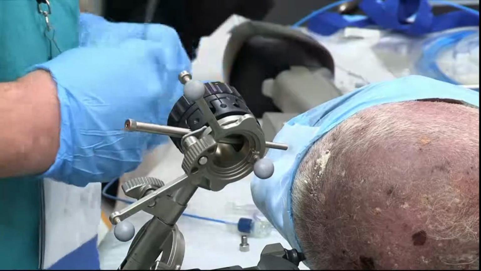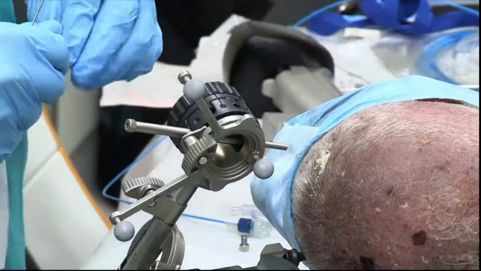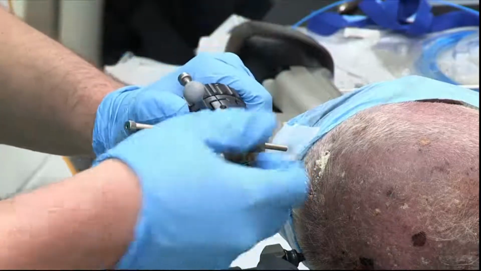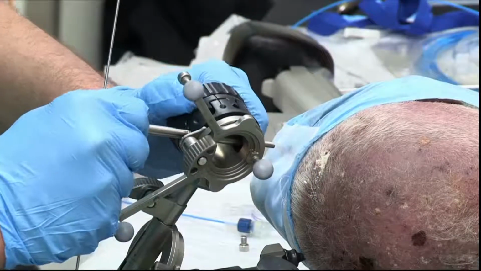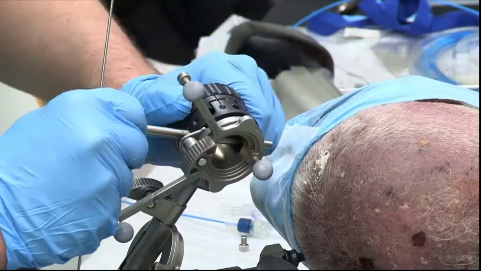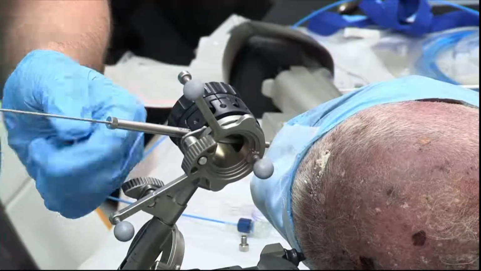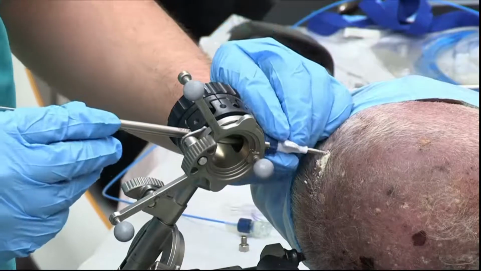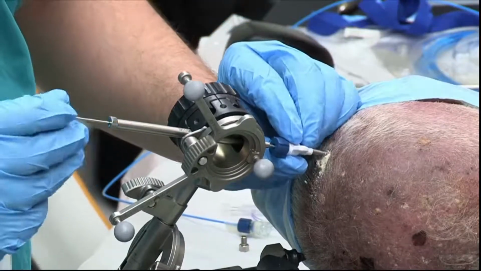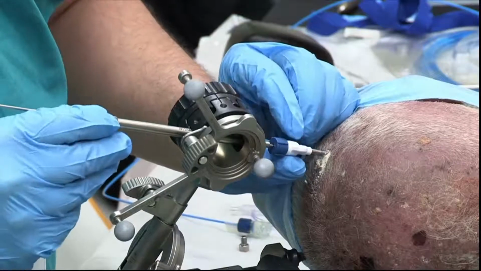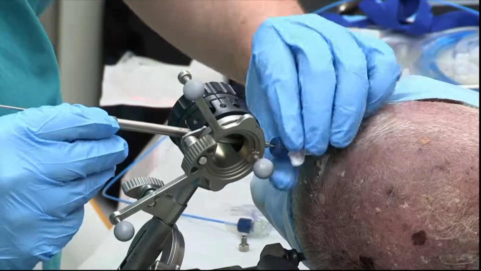So we have our bolt. And let's back that up a little bit more here. So this is going to secure our trajectory.